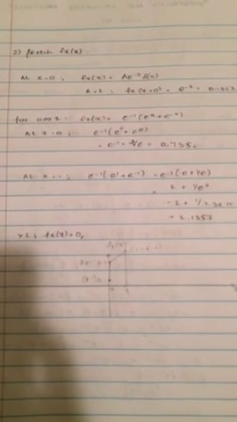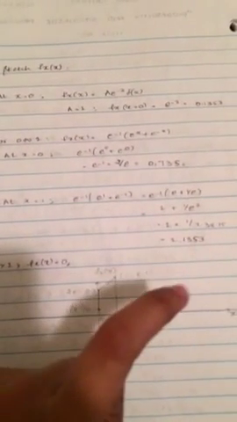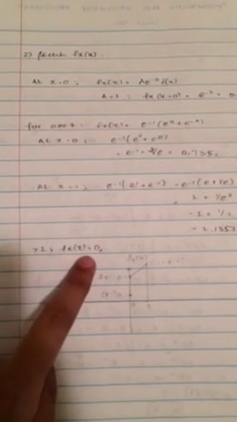For 0 to 1, we can take f of x equal to e to the power of minus 1 times (e to the power of x plus e to the power of minus x). If you substitute x equal to 0, f of x will be 2 times e to the power of minus 1. For x equal to 1, f of x comes to 1 plus 1 by e square. For x greater than 1, it will be 0.